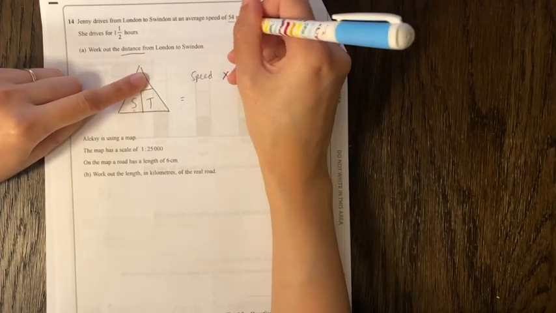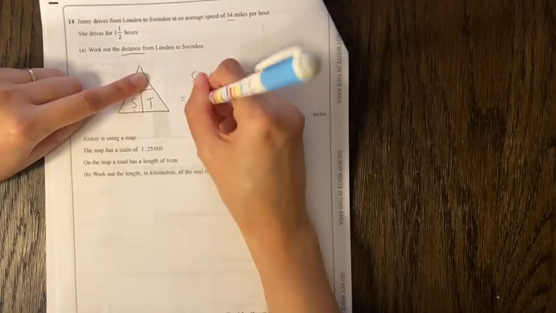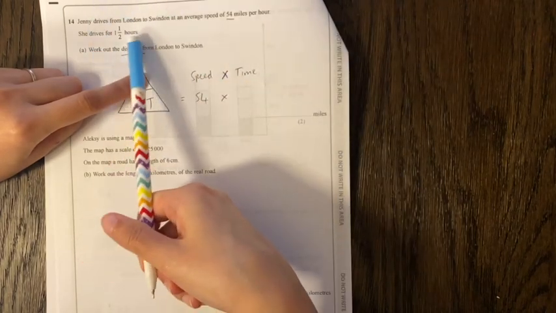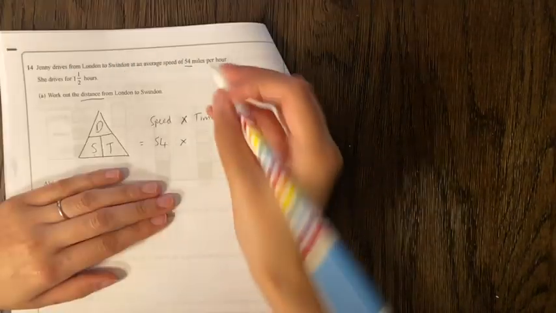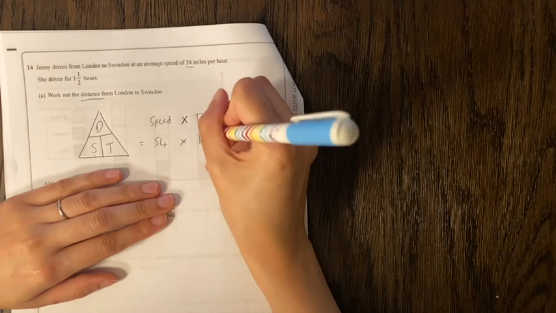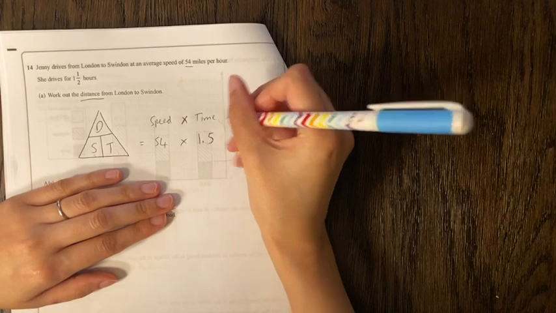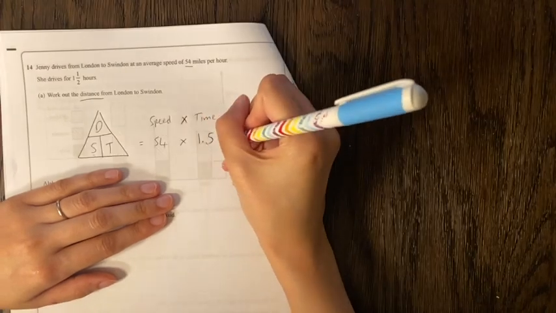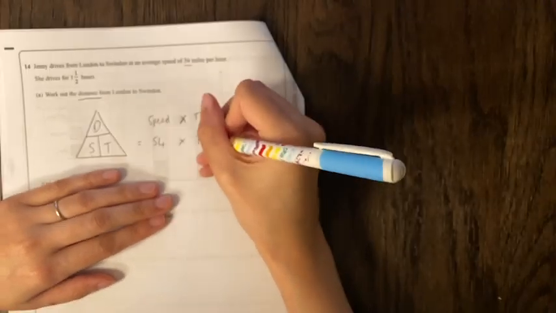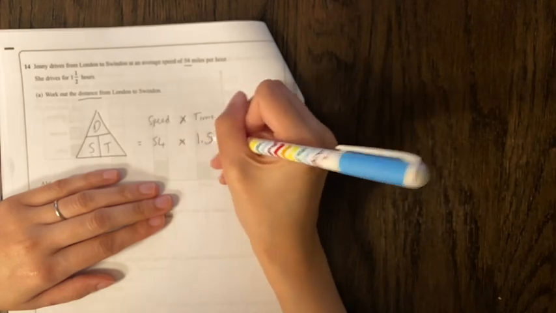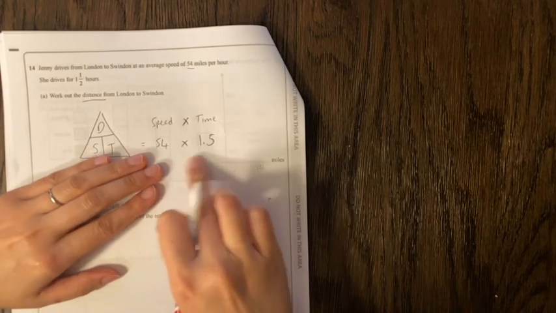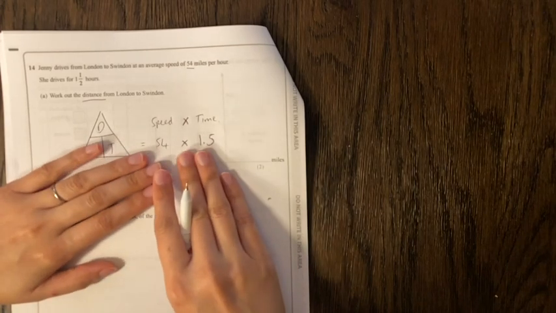We've been given those 2 values in the question. So the speed is 54 miles per hour. And the time is 1.5 hours. So you could write 1.5 and it's not 1.3, which a lot of people make a mistake on. Half an hour is 30 minutes. So people think it's 1.3, but it's 1.5. But I'm going to stop here because this is quite hard to do when it's a non-calculator paper. So this is good to remember for questions overall.